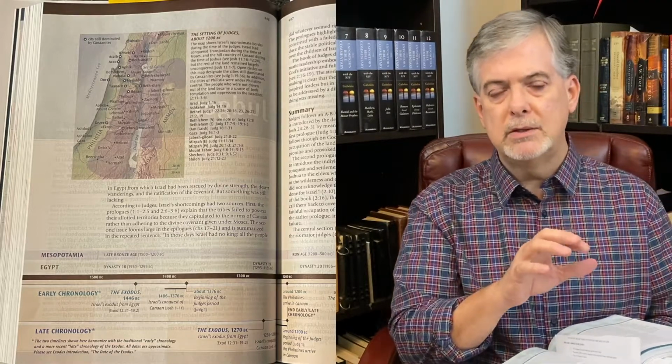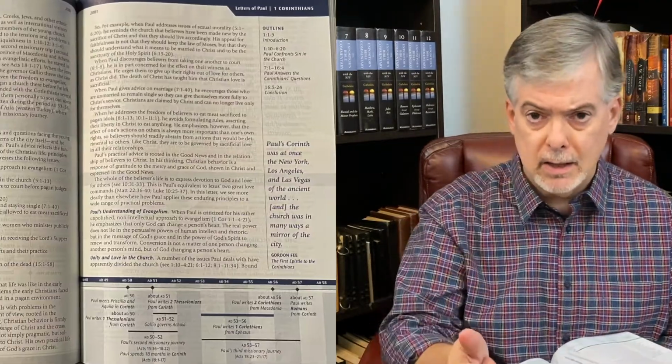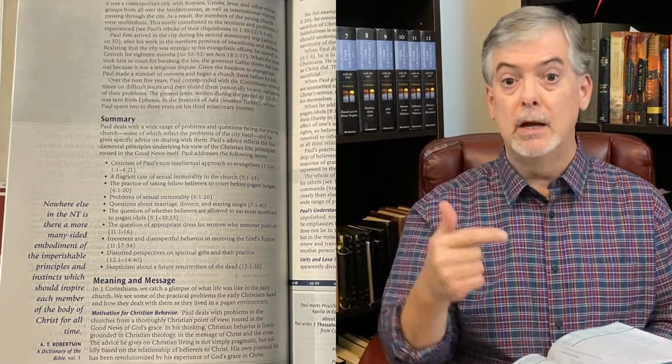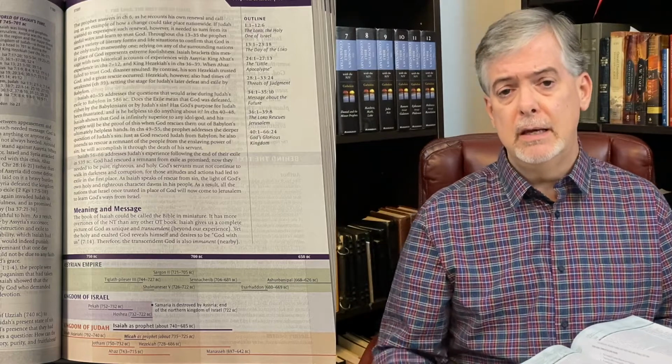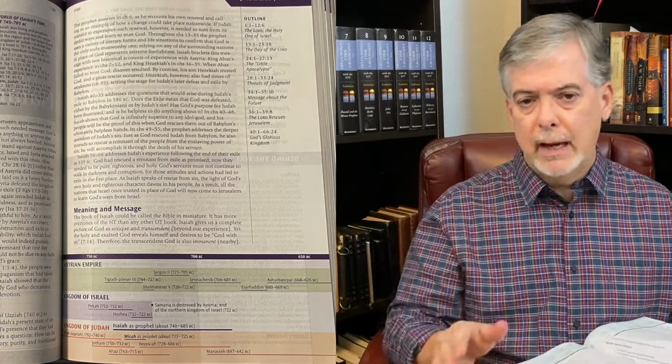But then when you get to the individual books, you're going to get an outline, a summary, and a map if it can show you anything about the context. And like I was saying about the prophets, wow, this Bible gives you more information about the prophets than absolutely any study Bible that I've ever seen. And that's quite a statement. So you might just want to put this on your Christmas list.